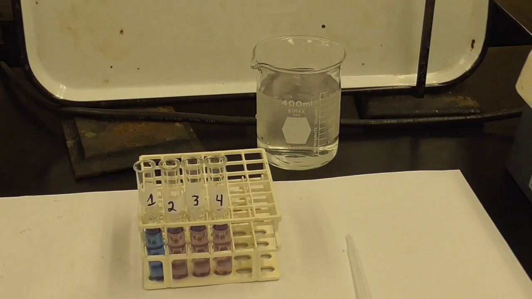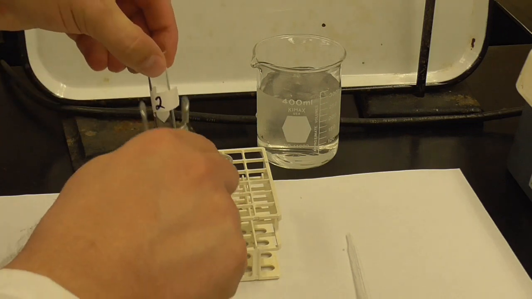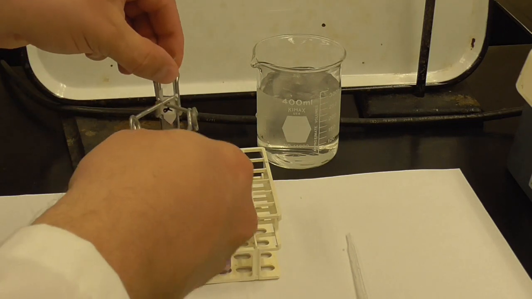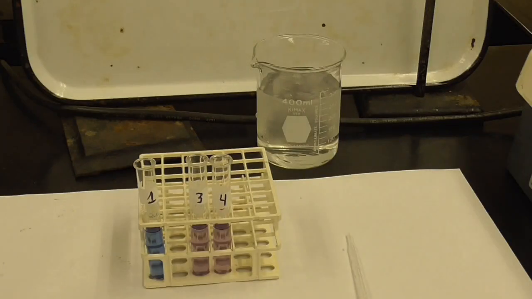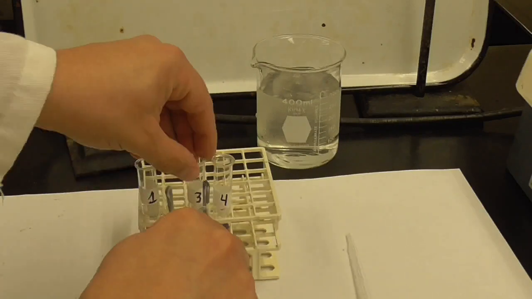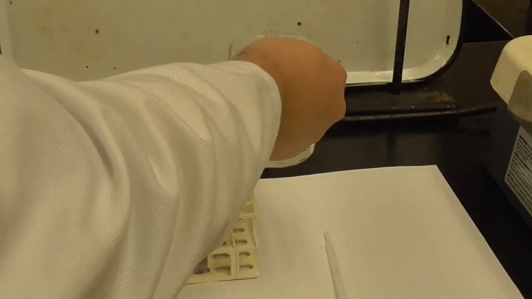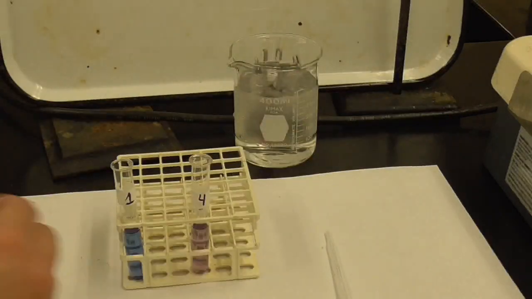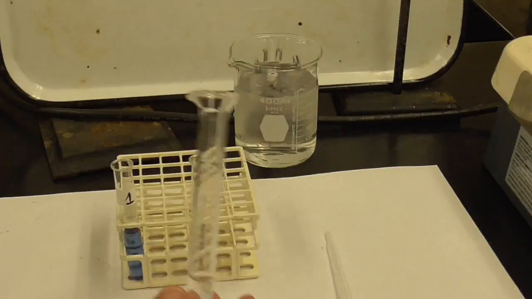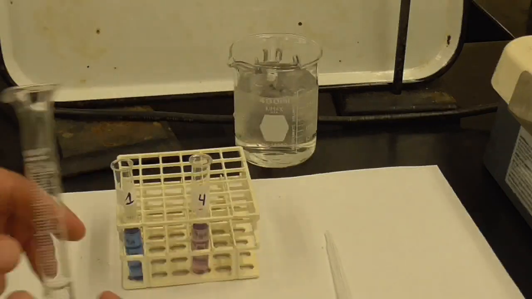I will put them back into the test tube rack so you can see the color there. I'm going to use another test tube holder to put 3 into the ice bath. And then to test tube number 4, I'm going to add 2 milliliters of water.